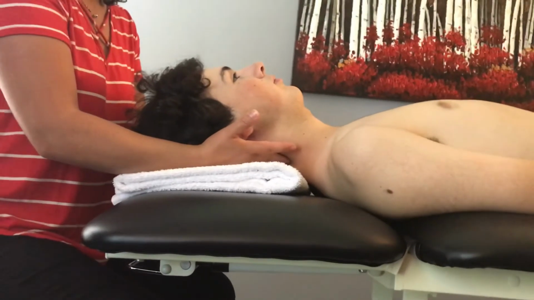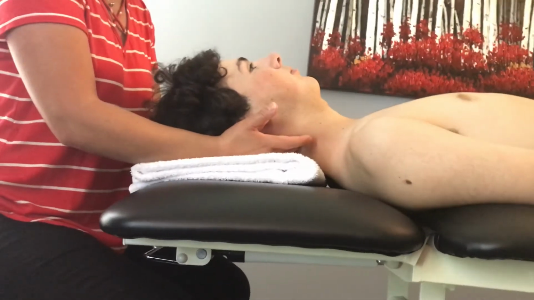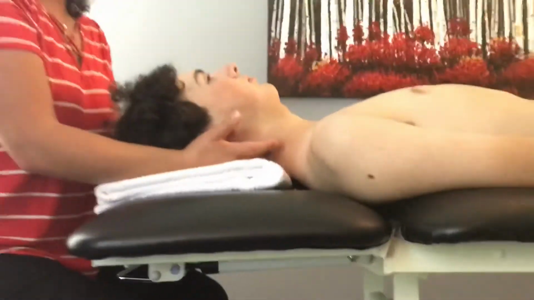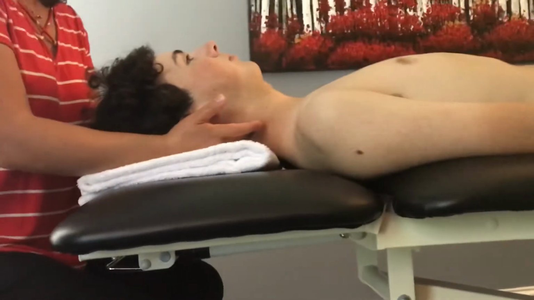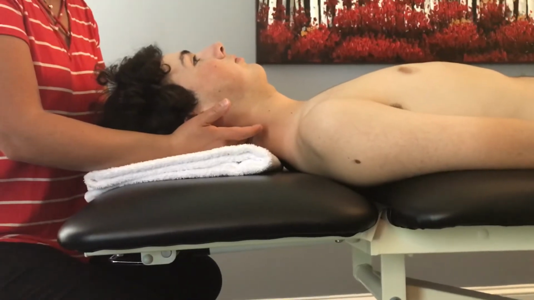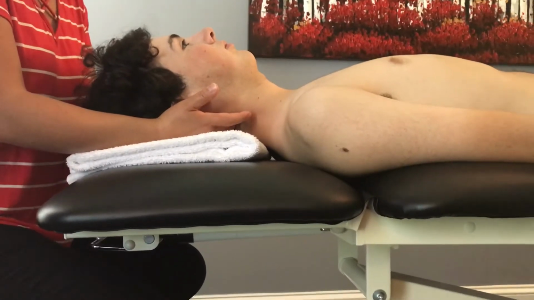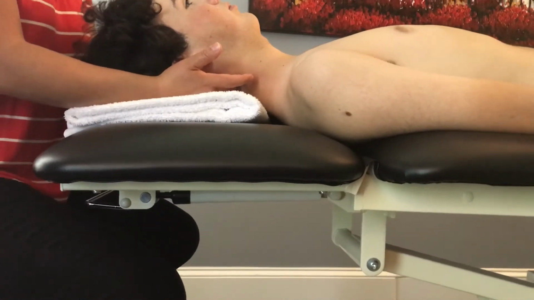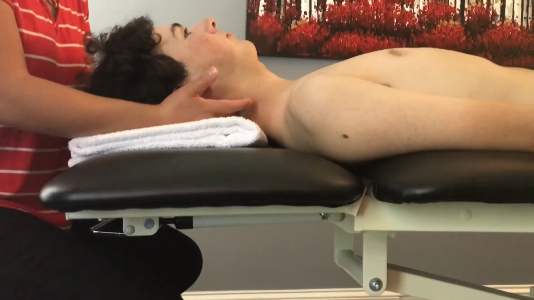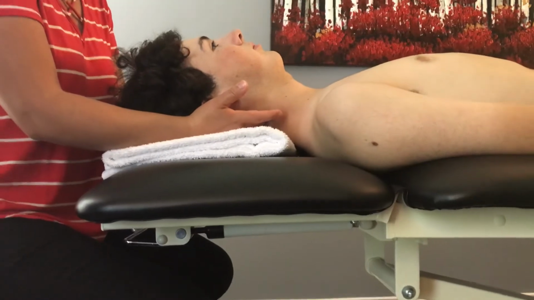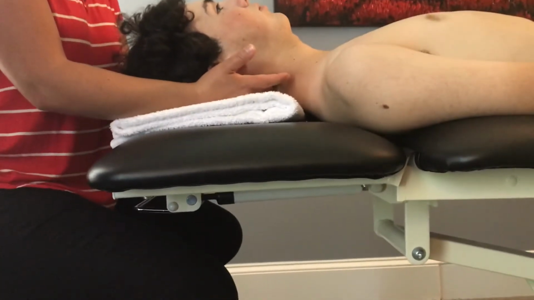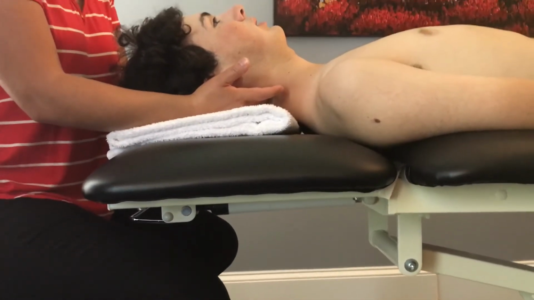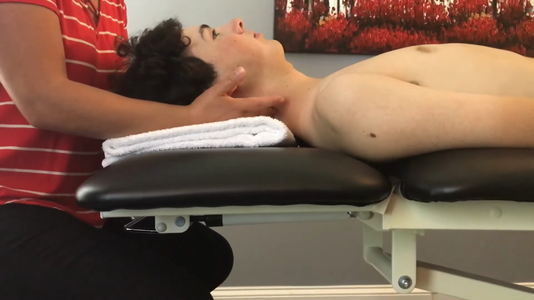Okay, and I can do that up and down the entire cervical spine. It takes practice to know that you're there. But I want you to practice this because it's those peaks that we're feeling. Those are the facet joints between the vertebrae. You're going to need to be able to palpate those in order to do accessory motion testing and joint mobilizations. Okay, so those are the articular pillars.